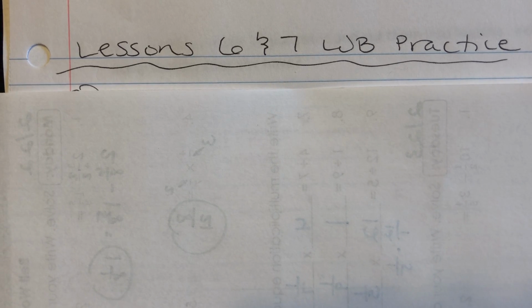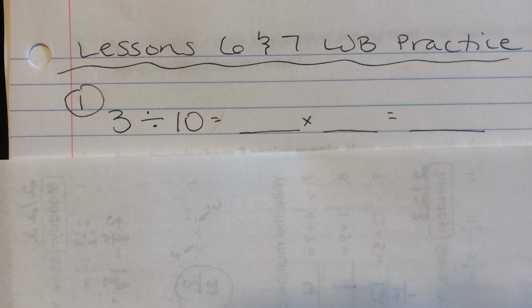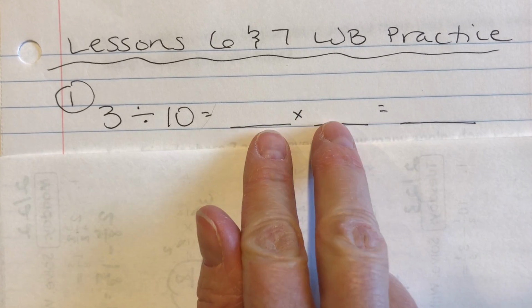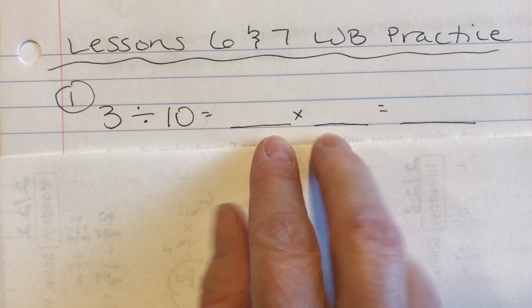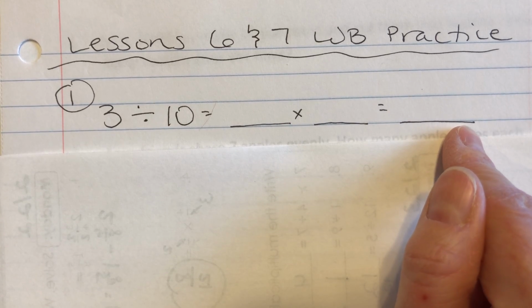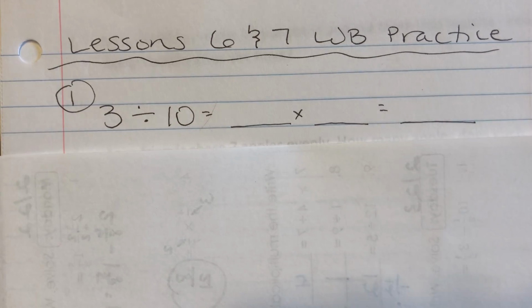So you can write it down. Remember, you're pressing pause while you solve it. The first one, I want you to do 3 divided by 10. Tell me what multiplication problem would give me the result of 3 divided by 10, and then answer it. So go ahead and pause me, solve that, and press play when you're done.